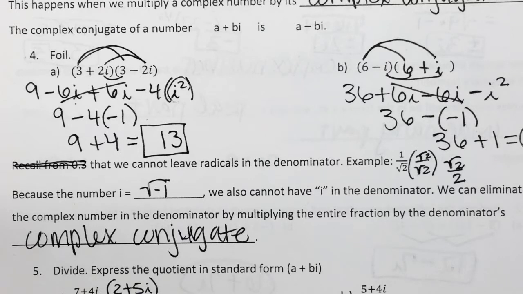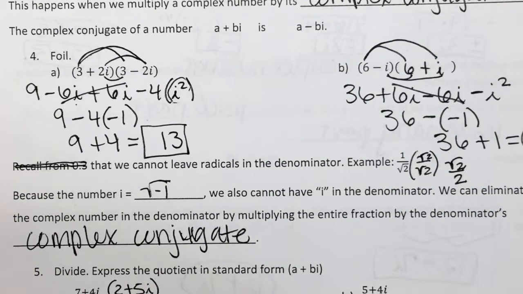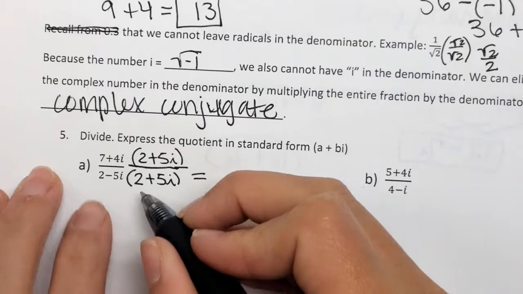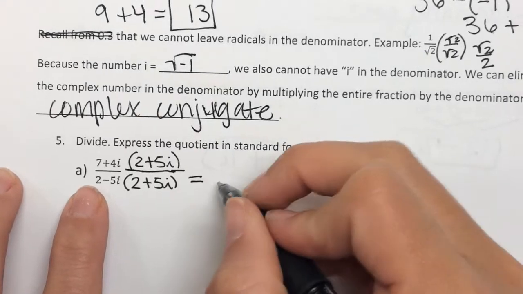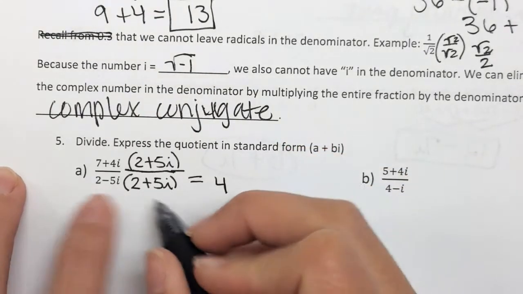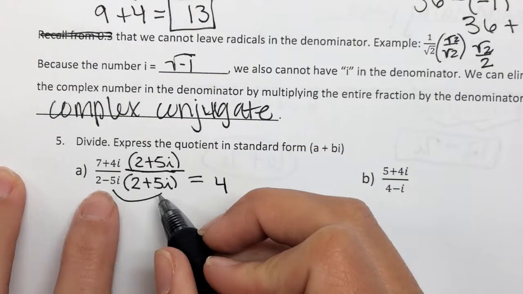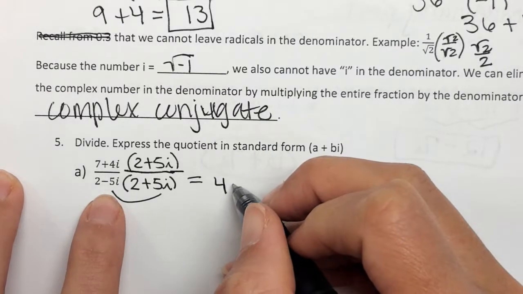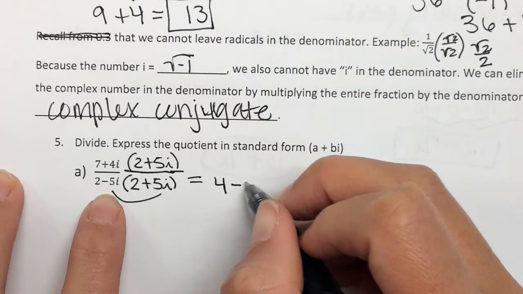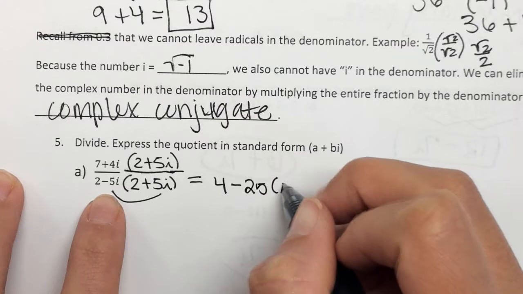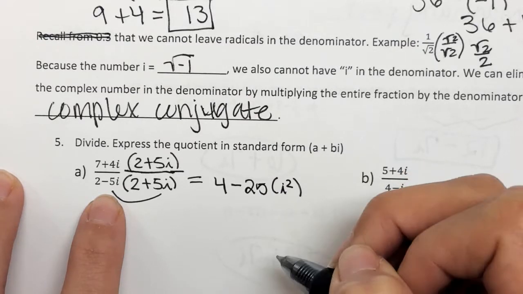Notice in these two that the middle terms always cancel out. So, do we really need to do first, outer, inner, last when we're multiplying something by its complex conjugate? No. We could really just multiply our first terms and our last terms because we know the middle is going to cancel out. But that's only when you're multiplying something by its what? Complex conjugate. So on the bottom right here, all we need to multiply together is 2 and 2, which makes what? 4. And then our last terms. So -5 times 5? -25 i squared. Is everybody cool with that?